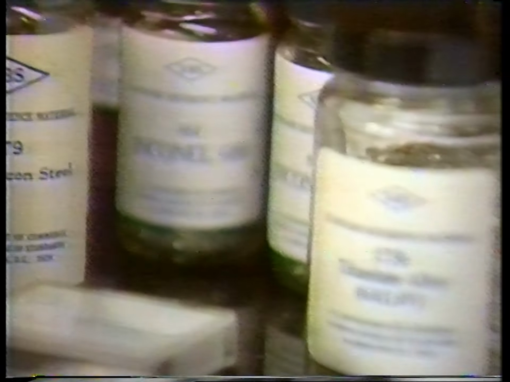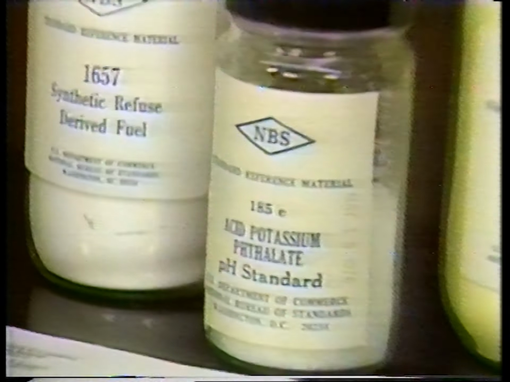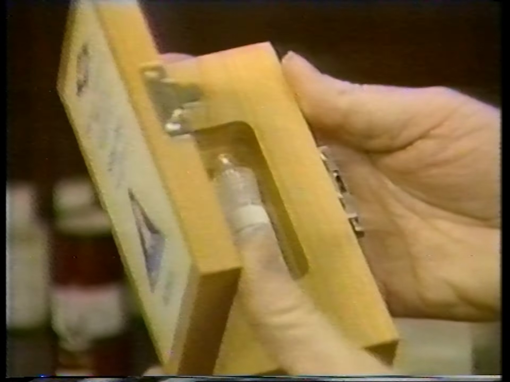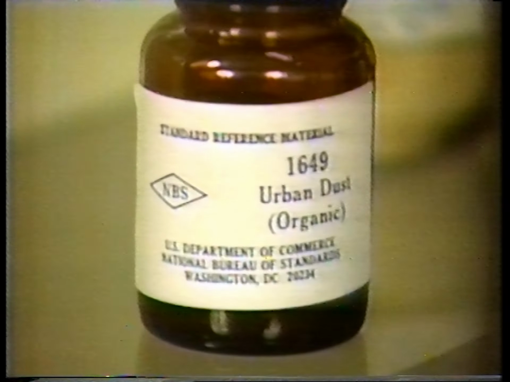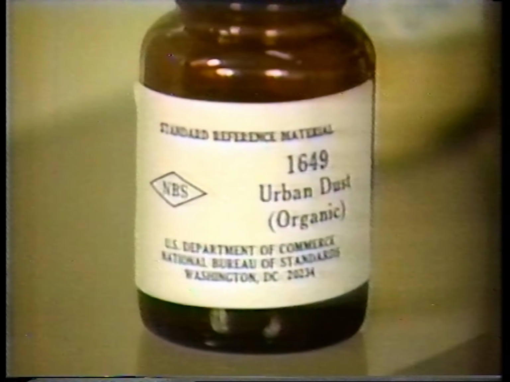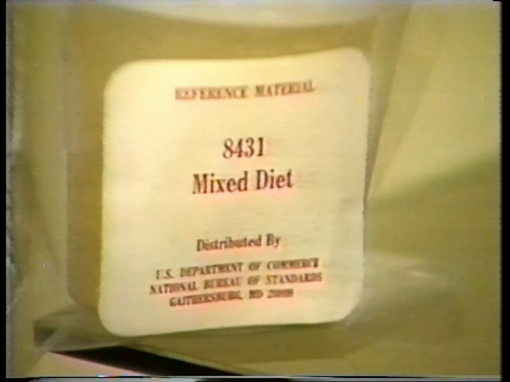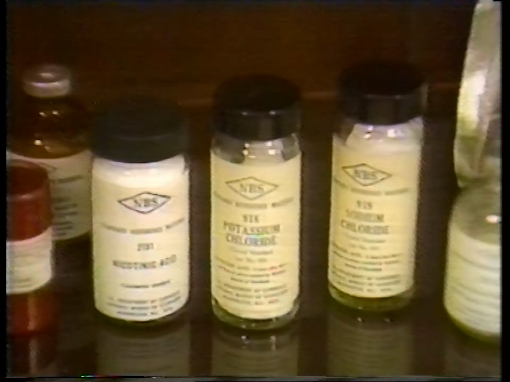Looking at just a few of the interesting ones, we see cast irons, phosphor bronze, synthetic refuse-derived fuel, pH standards, bauxite, manganese ore, iron ore, polystyrenes, plastics, cholesterol in coconut oil, cholesterol in human serum, river sediment, urban dust, PCBs, PAHs, THC in urine, a marijuana metabolite, new mixed diet reference material, including some steak and some bread and some eggs and a little beer and wine thrown in, and all mixed up and blended, and then freeze-dried. There are others here, potassium chloride, sodium chloride. This is perhaps the world's most expensive table salt.